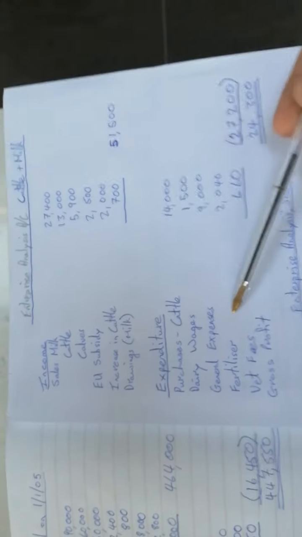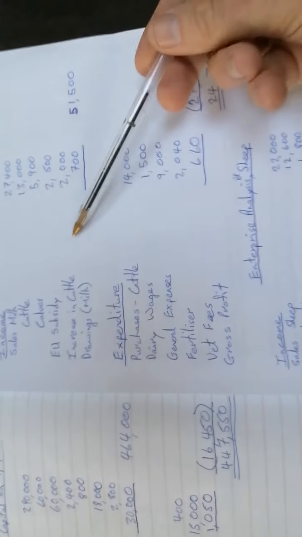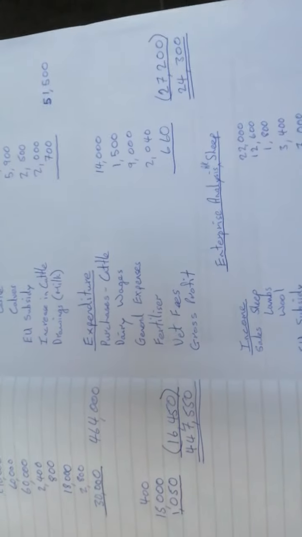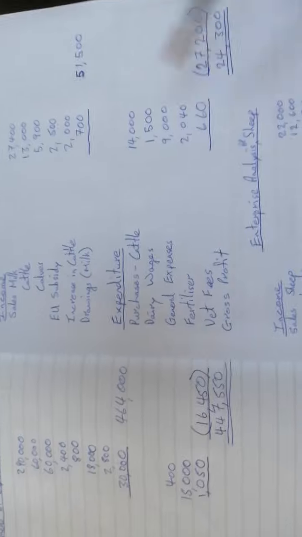One last thing to say before we go on. In this general profit and loss account, we don't need to put in the expenditure that we've already included in the cattle and milk or in the sheep account, or the income that we've already included there. We do want to include something about cattle and milk and sheep, because this is the profit and loss account of the entire farm, and these are part of the entire farm.